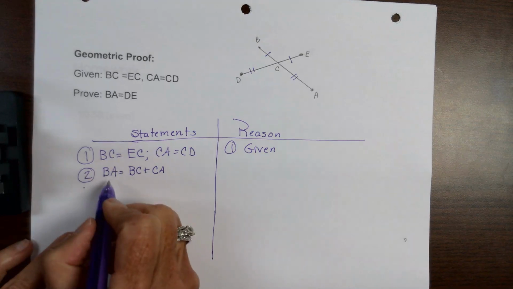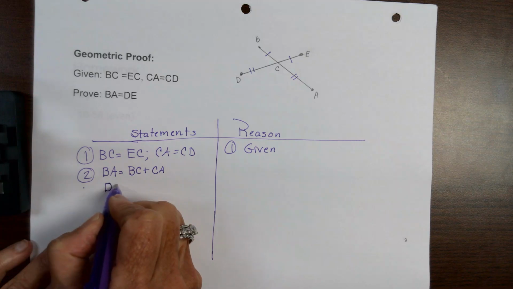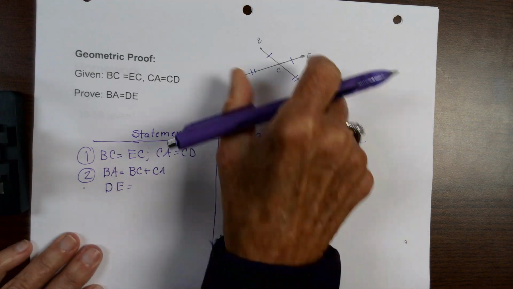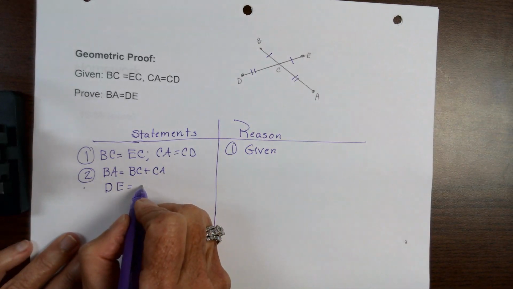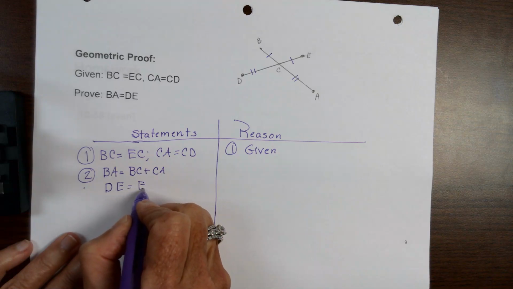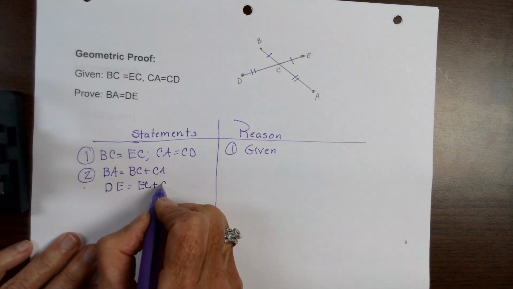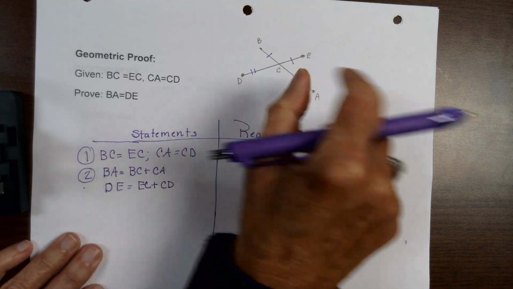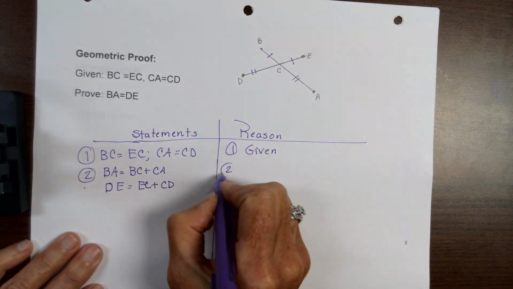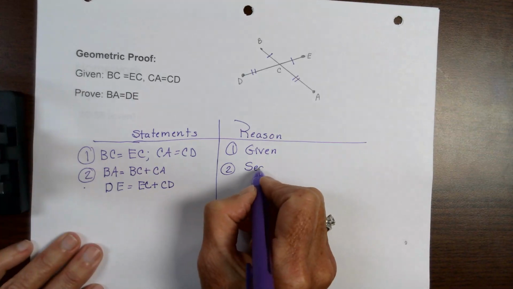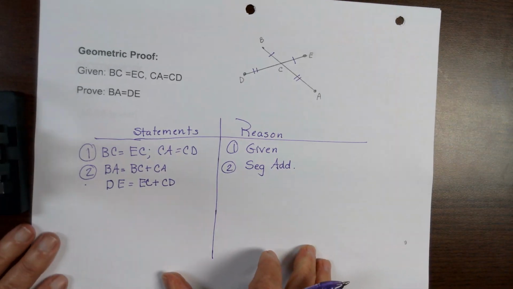And at the same time, I can say DE, which is this whole line, is equal to EC plus CD. So the whole line is equal to each of the parts added together. That would be because of the postulate, that's segment addition. The whole is equal to the sum of the parts.